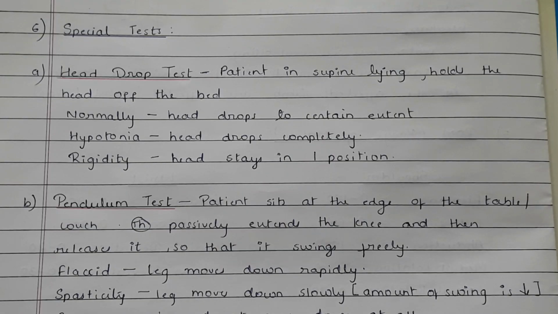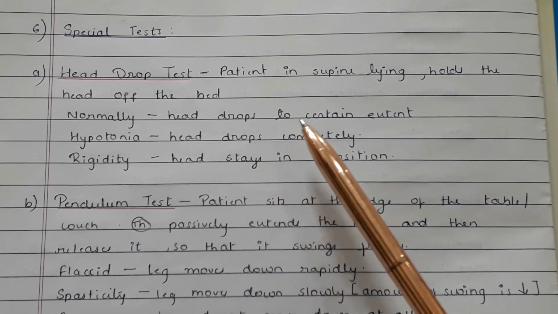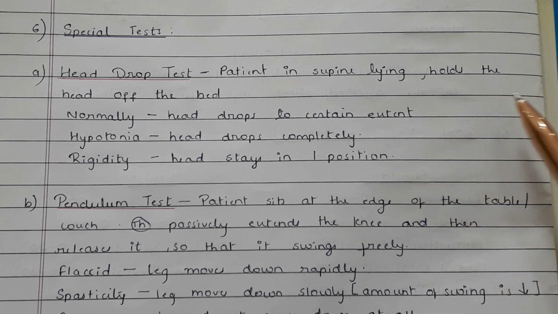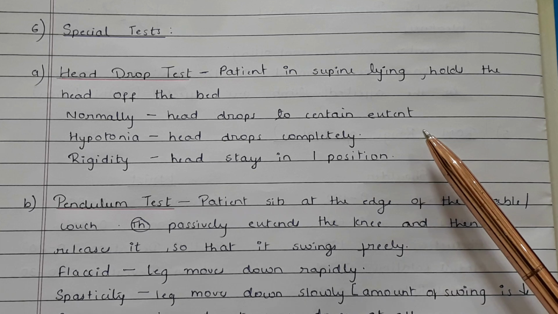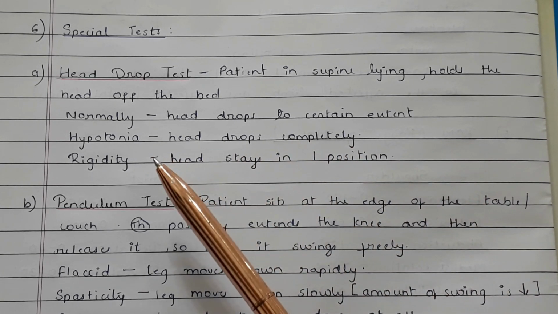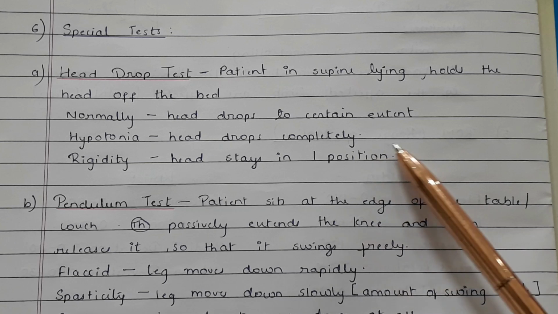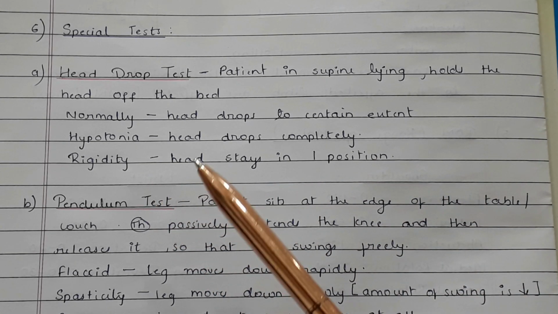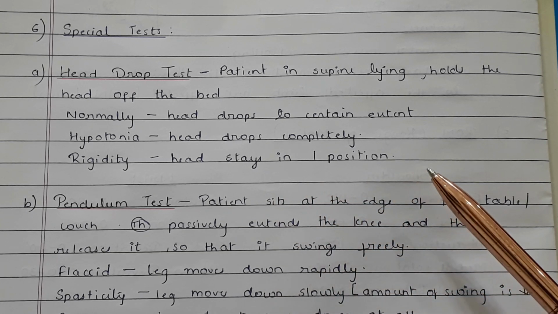Now let's see a few special tests. The first one is the head drop test. The patient is in a supine lying position and holds the head off the bed. Normally the head drops to a certain extent. In case of hypotonia, which is low tone, the head drops completely. In case of rigidity, which is in case of increased tone, the head stays in one position.